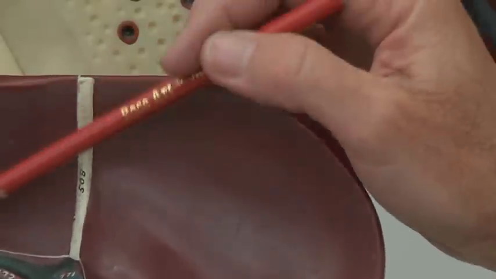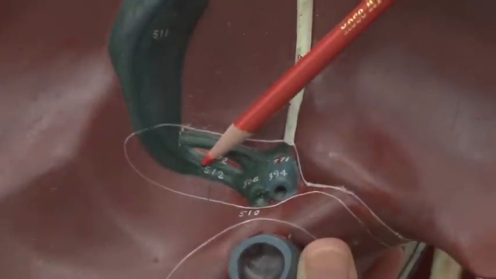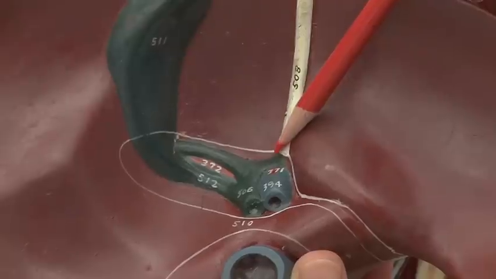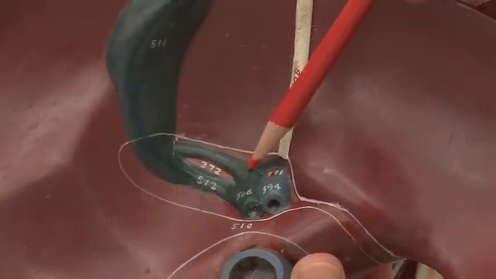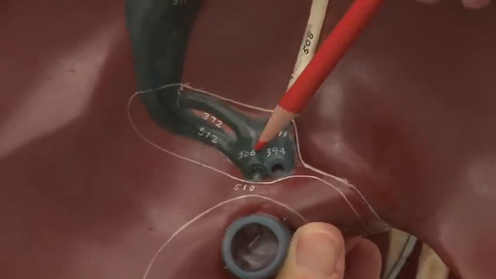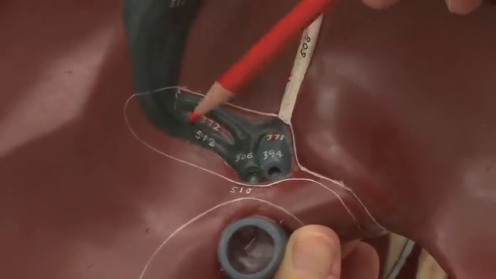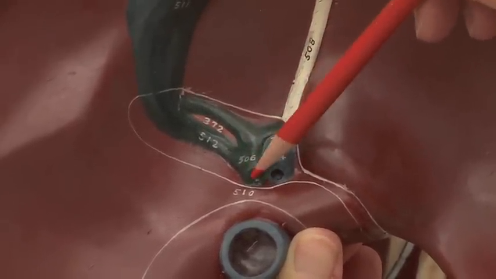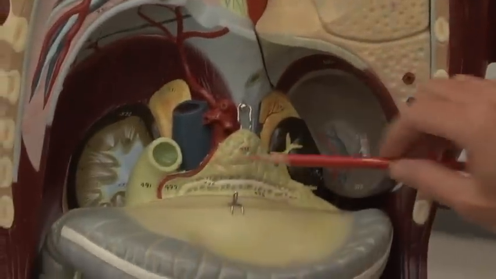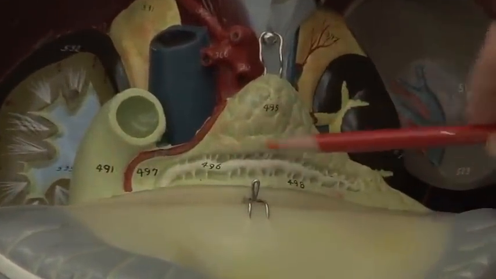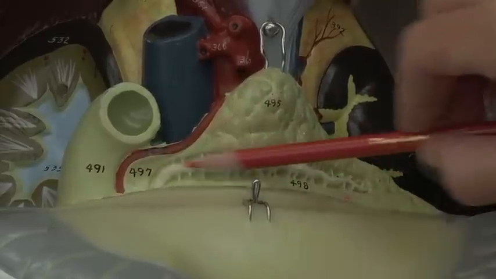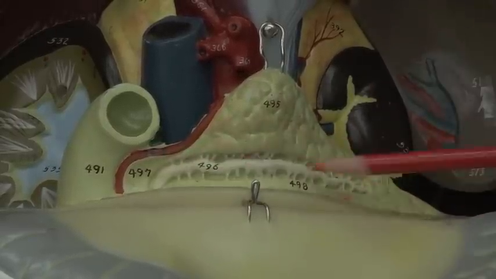Okay, so you've got the gallbladder right here that drains into the cystic duct. Then you've got the right hepatic duct and the left hepatic duct, and they join together to form the common hepatic duct. Then the common hepatic duct joins with the cystic duct to form the common bile duct. The common bile duct then will come down here and join up with the main duct, this central duct from the pancreas. That's known as your central pancreatic duct.